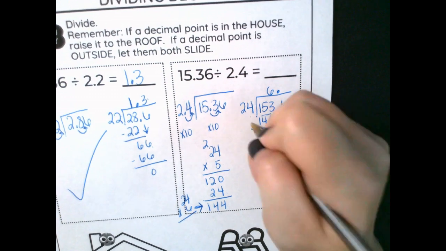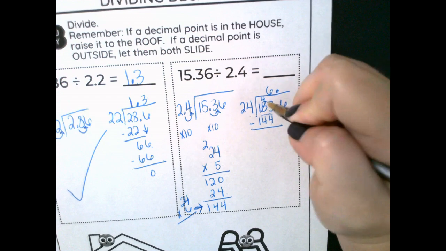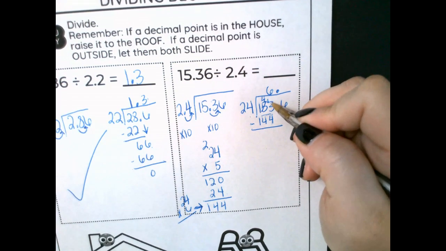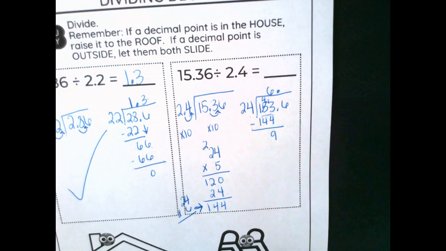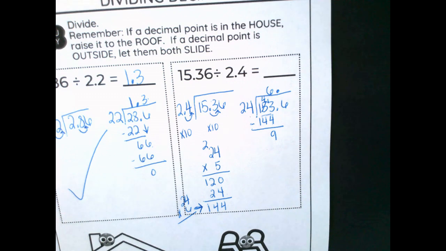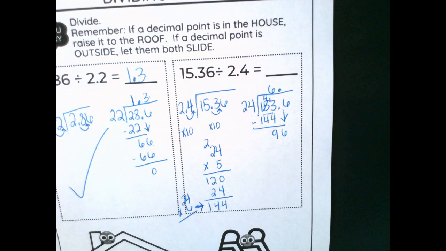Then I subtract. I can't do 3 minus 4, so I'm going to borrow, and then I give that to the 3. So then I have 13 minus 4, which is 9, and then 4 minus 4 and 1 minus 1 are 0. And then I'm ready to bring down the 6.